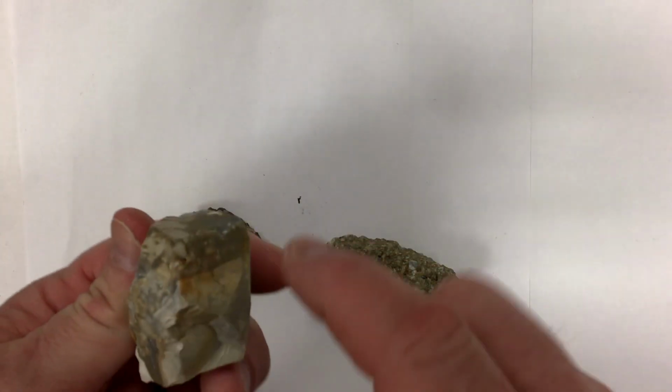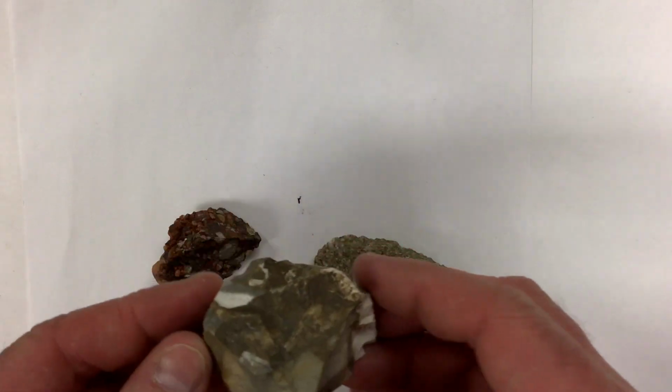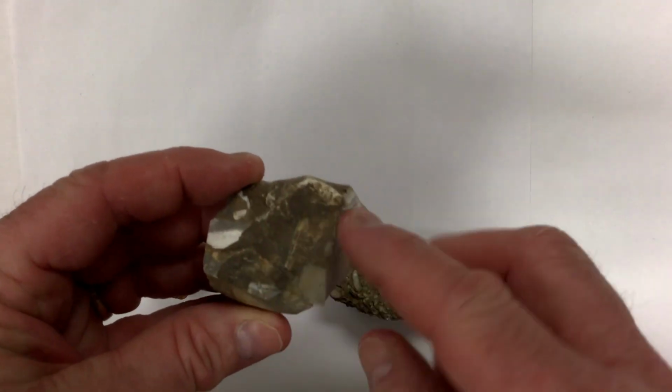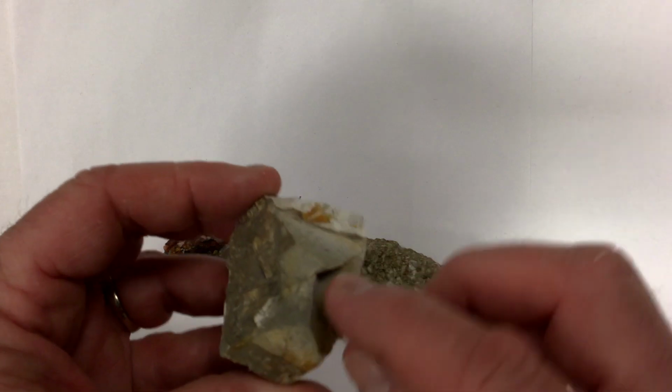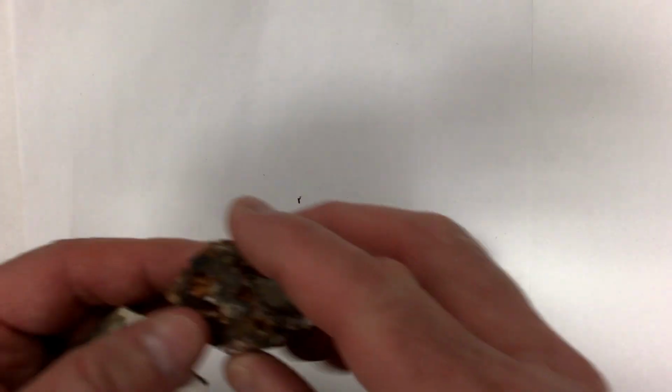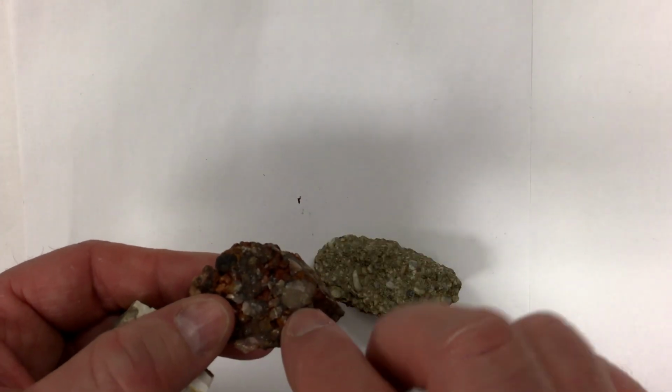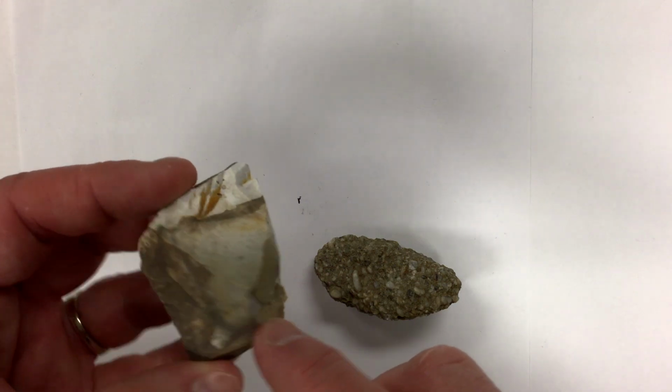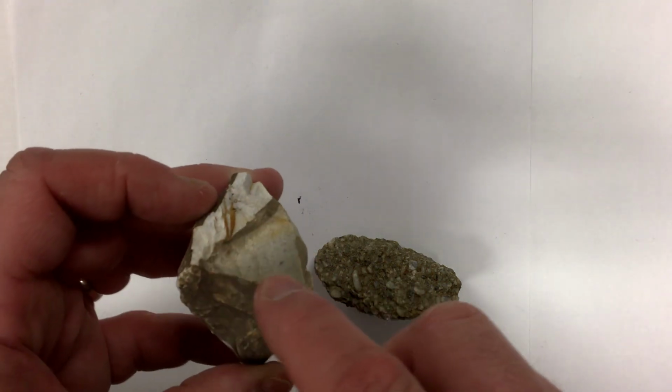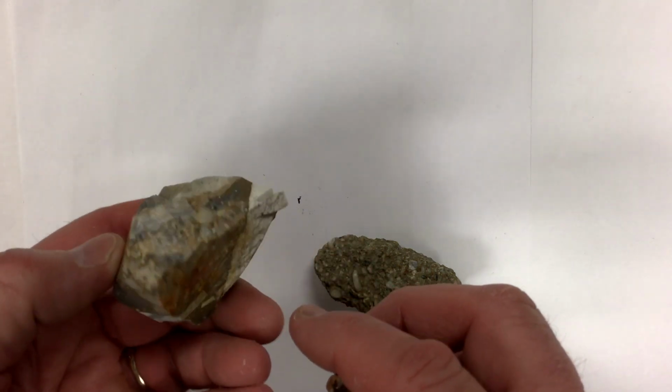So they're all large particles in here that are cemented together by something else. So are they rounded like this, or are they angular like this, not rounded off? If you have larger than sand-sized, you're looking at whether they are rounded or angular.